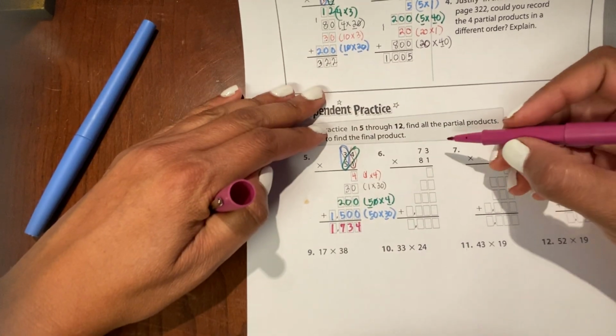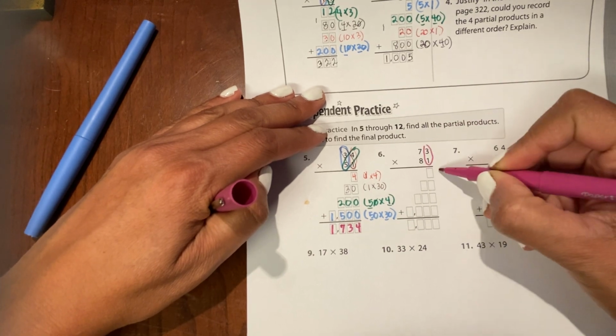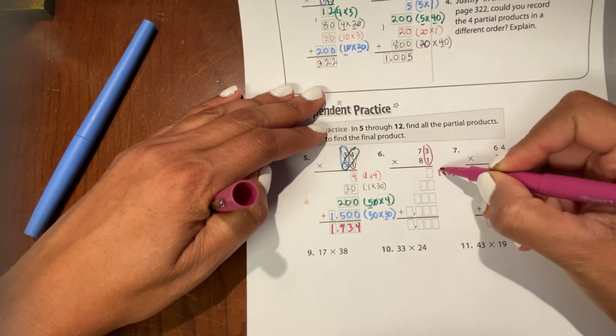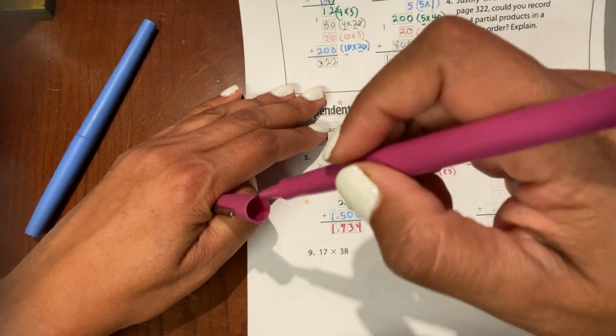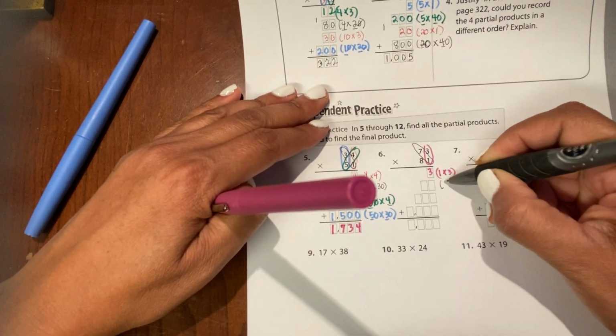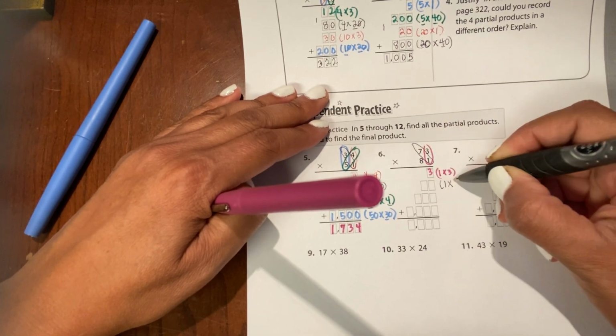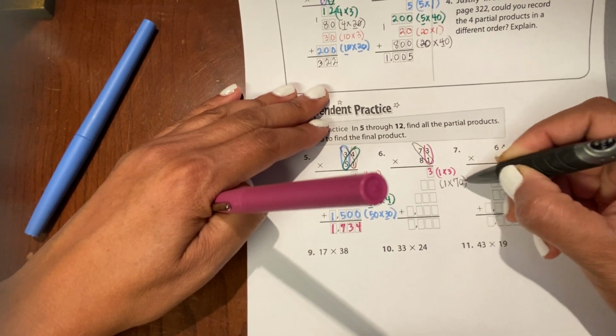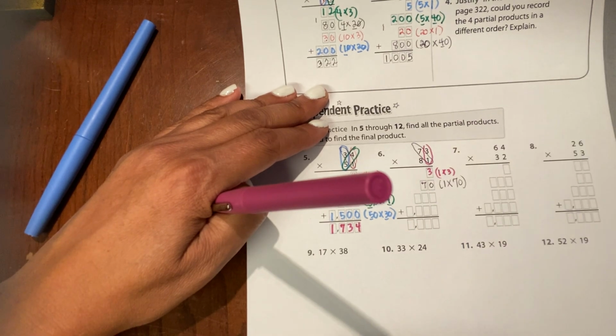73 times 81. Bottoms up. 1 times 3 is 3. Then we move on to these two digits. This is still 1, but this is 70. 1 times 70, 70.